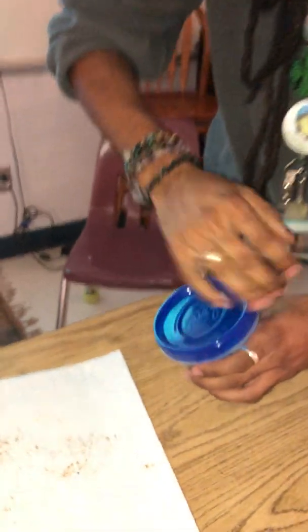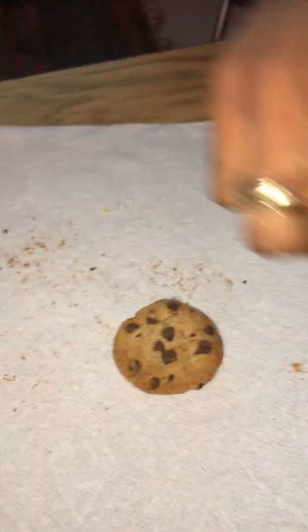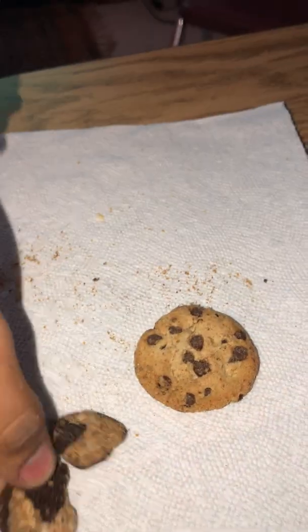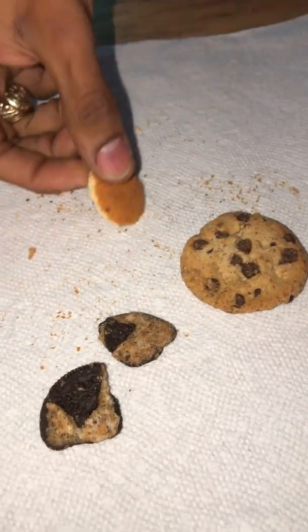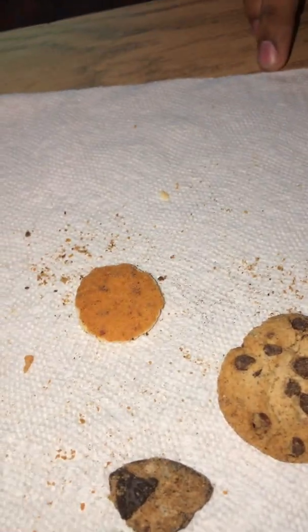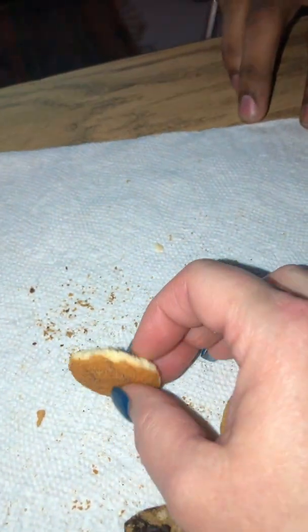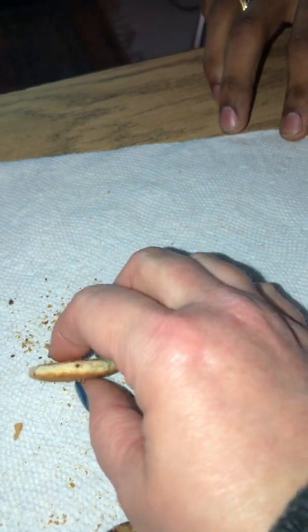All right. So after a total of about 2,000 years, you'll notice a big difference between our cookies now and when they started, all right?